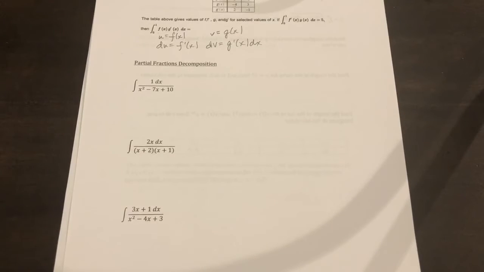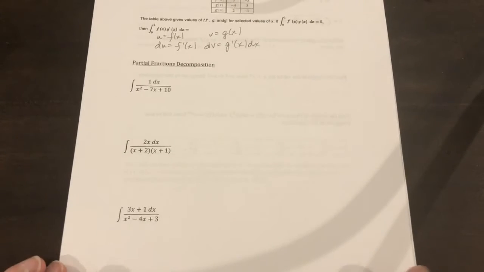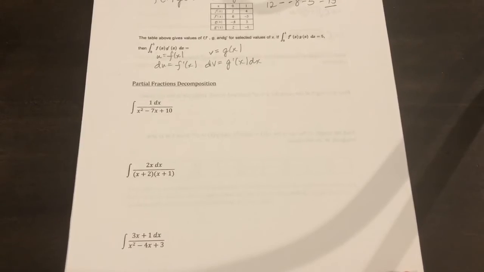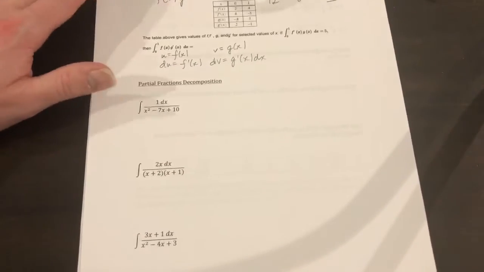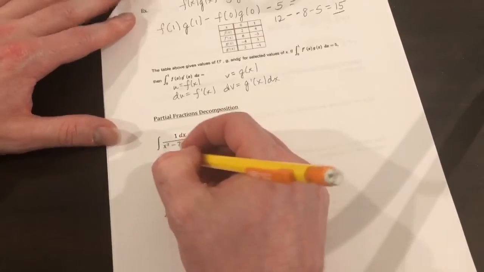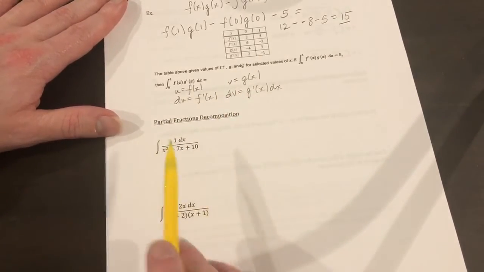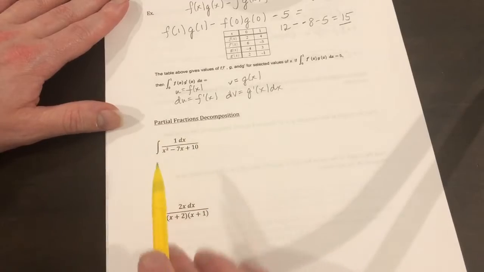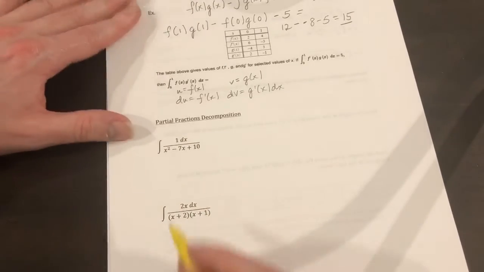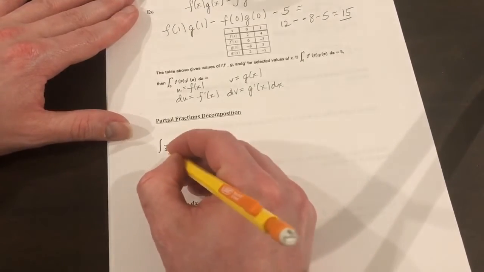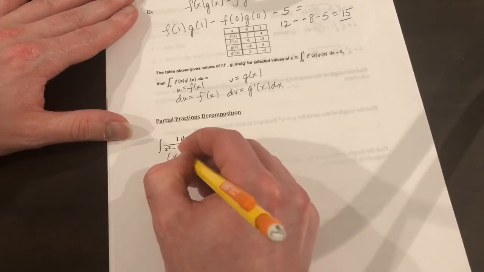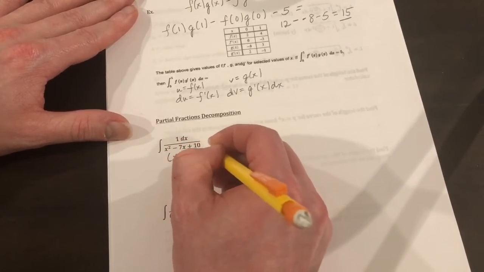This next section is going to be partial fractions. And this will be a little bit easier. Remember, we use partial fractions when the bottom factors. And this was on last year's free response along with improper integrals, so it's important that you know how to do this. So the factors of 10 that add to a negative 7 are negative 5 and negative 2.